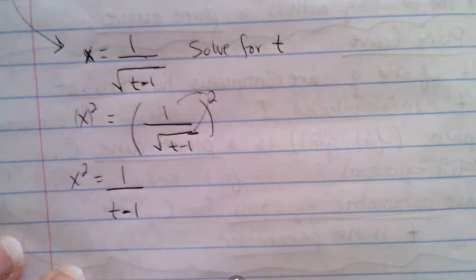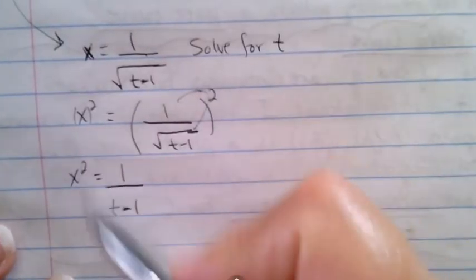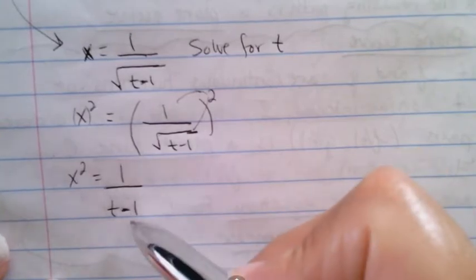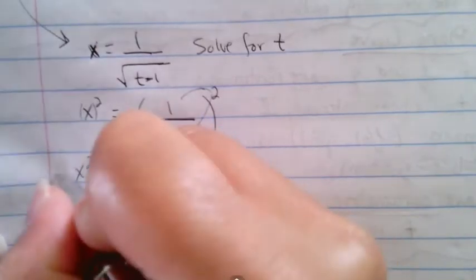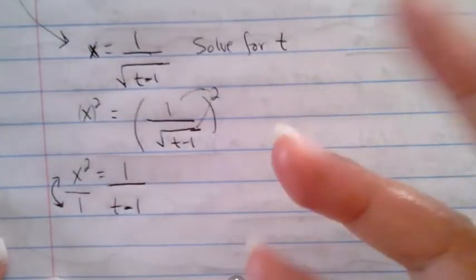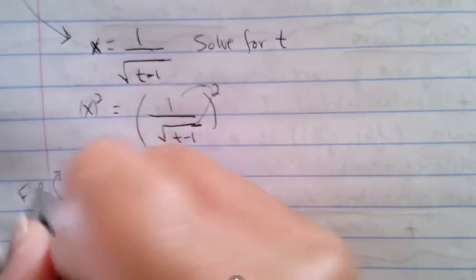So from here, I am going to do kind of not a trick, but I want the t on the top, because on the bottom it just looks weird. So I'm going to put this over 1, and I'm going to flip everything. And you're allowed to do that. If you cross multiply, you get the same thing, and then you divide. So we're going to flip this. So if you want, you can write the word flip.